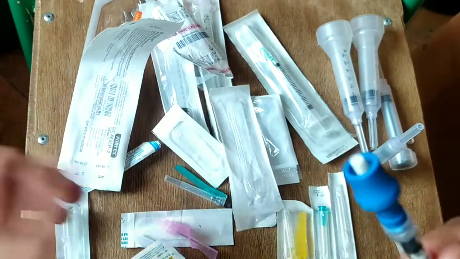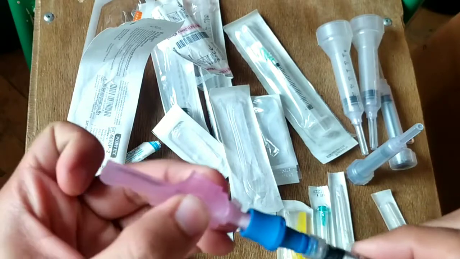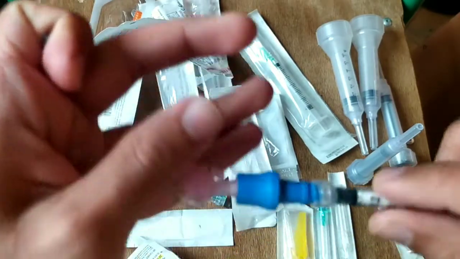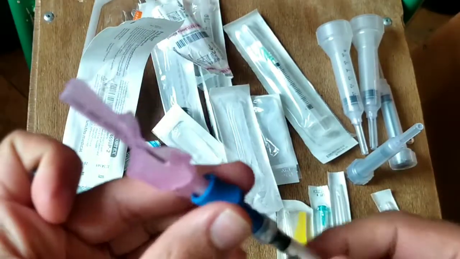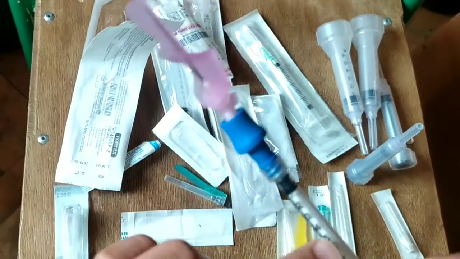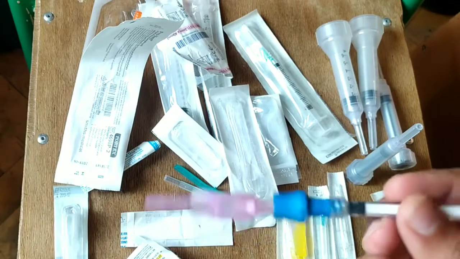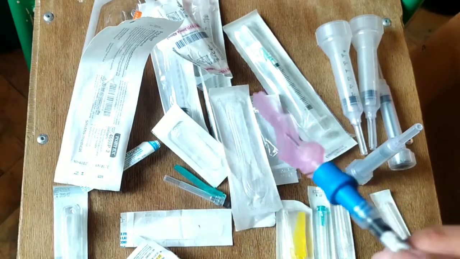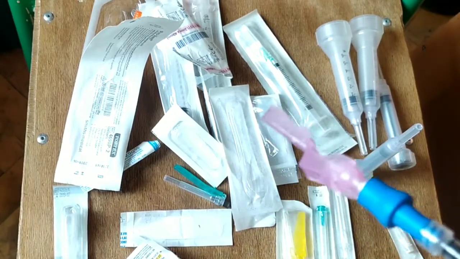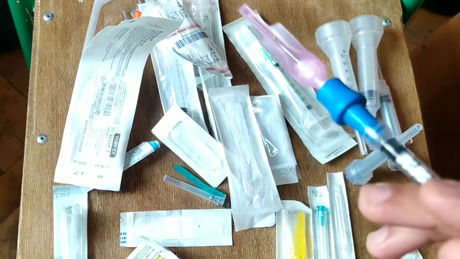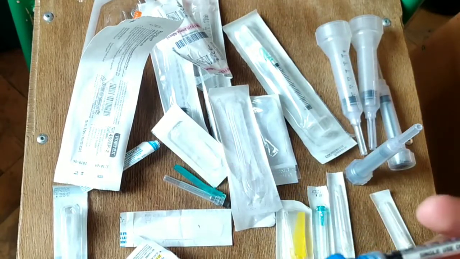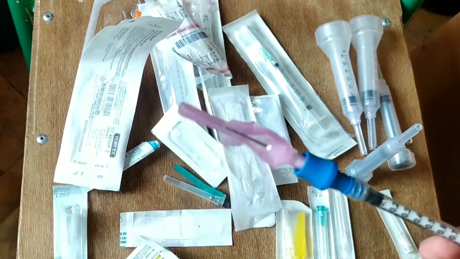We remove the cap and insert the syringe like this. It is helpful for increasing the length of the syringe when we want to use it for deeper purposes, like if we want to do infusion within the oral cavity near the pharynx, then these kinds of connectors are useful.